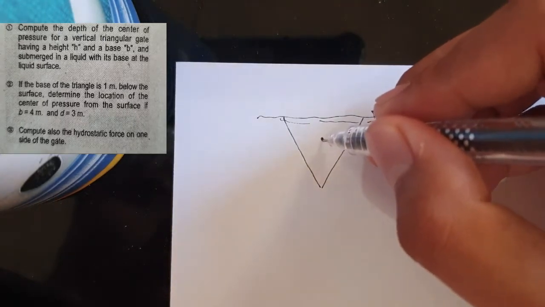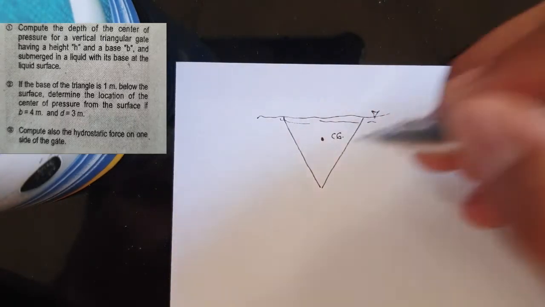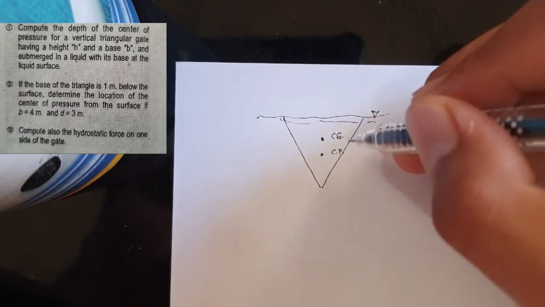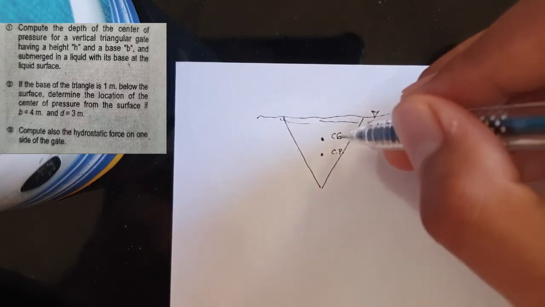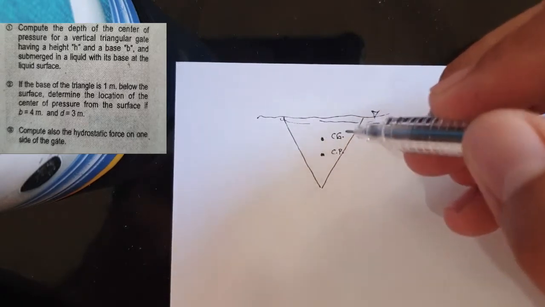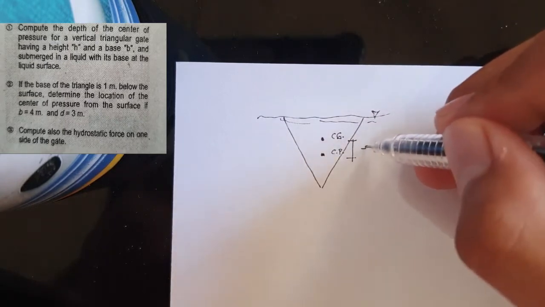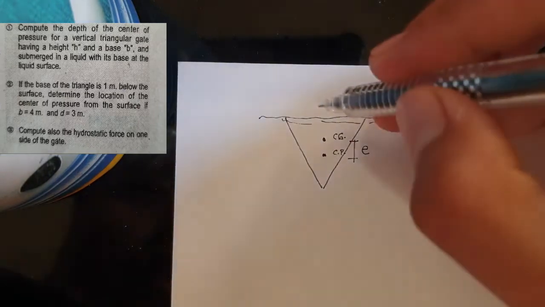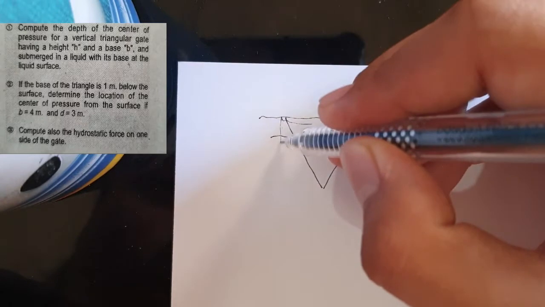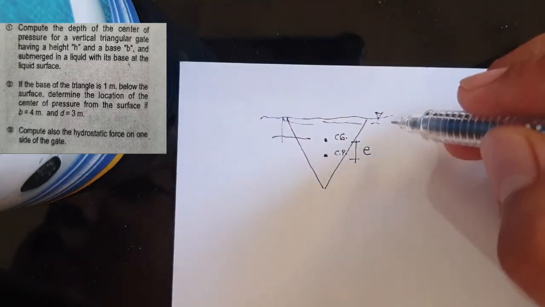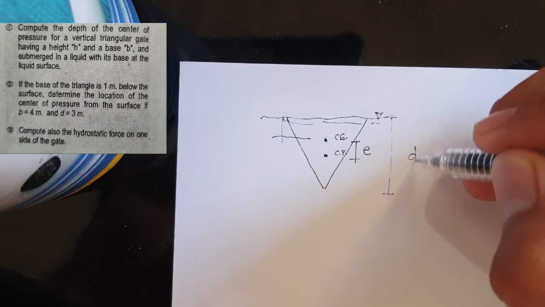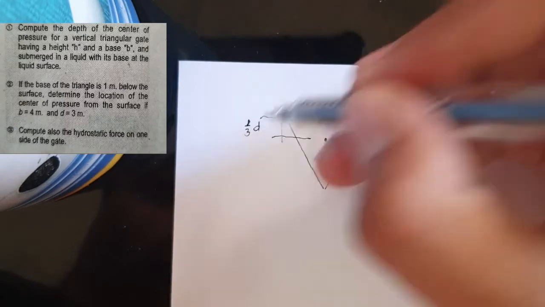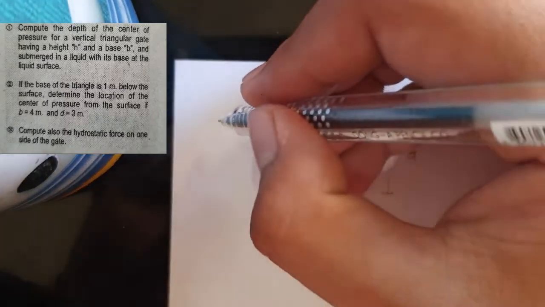So, we have the center of gravity. We also have the center of pressure. Center of pressure is always below the center of gravity at a distance E. Okay. Center of gravity, for a triangle, is at 2/3 of the depth. So if we have the depth D, this is 1/3, I mean 1/3 of the depth, or D over 3.